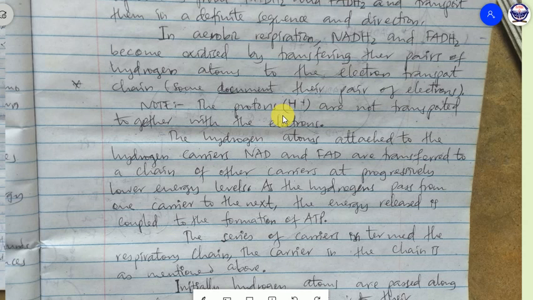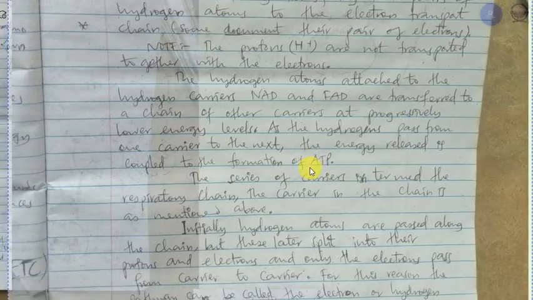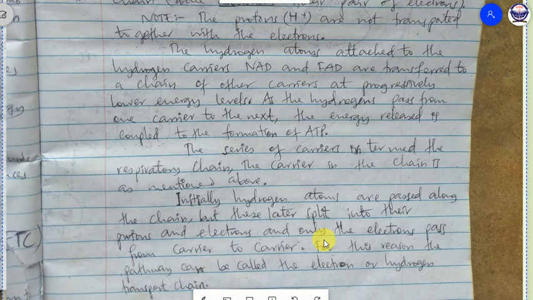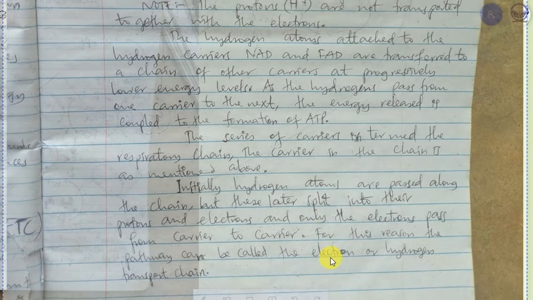So normally it is called the electron transport chain because cytochrome B and cytochrome C transfer electrons only, not with the protons. So the hydrogen atoms attached to the hydrogen carriers, which are NAD and FAD, are transferred to a chain of other carriers at a progressively lower energy level. The unique feature of the electron transport chain is that the carriers are arranged at a progressively lower level.